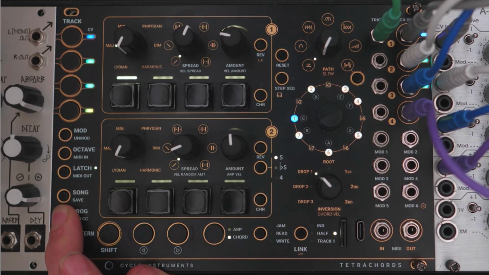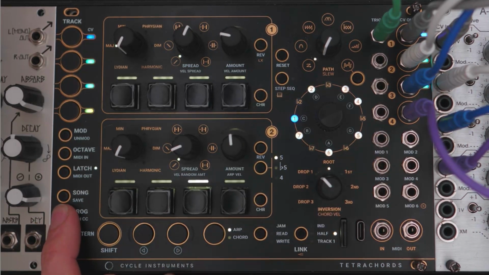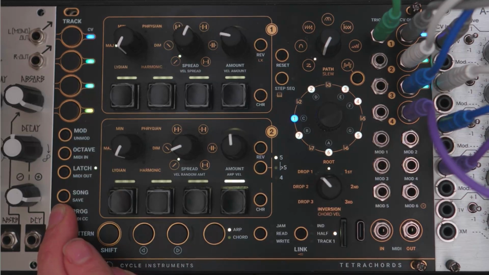And to switch to a different progression, you simply press any of the 8 RGB buttons and it will navigate to the corresponding progression. To copy a progression, simply press and hold progression and press the right button, which will copy anything that was in the progression to the next slot. You can also copy to the previous slot by doing the same thing, pressing progression and pressing the left button.